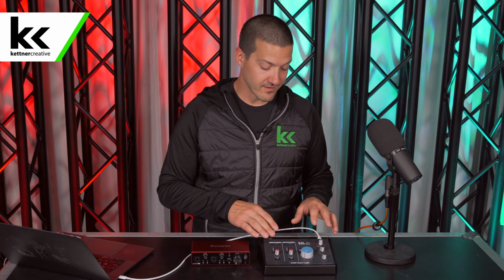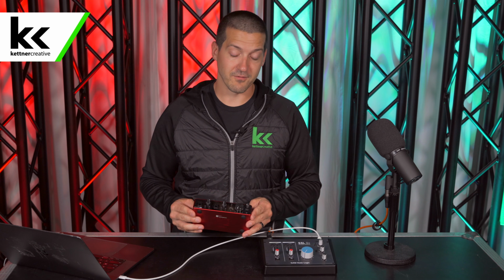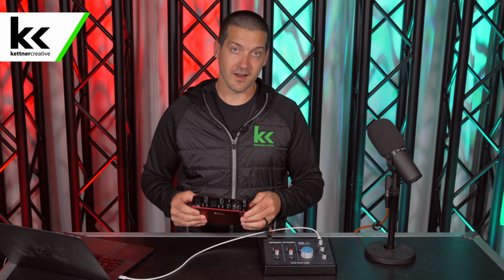Are you looking to buy one of these right now? What one are you looking to buy? Can you justify the extra cost of the SSL2 Plus? Maybe you're looking for the SSL2, just the same thing with fewer features, or maybe the Focusrite Scarlett is absolutely perfect for you in its form factor and convenience.